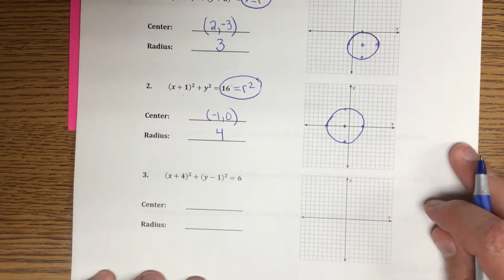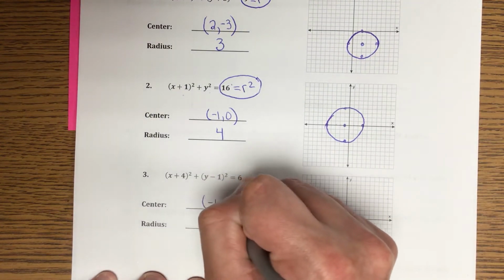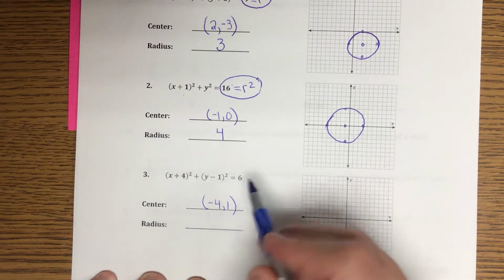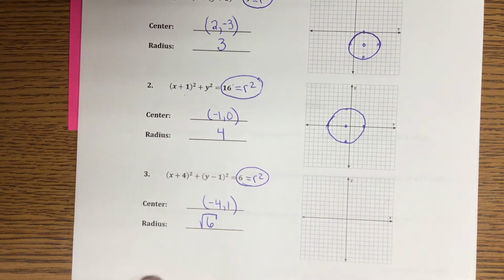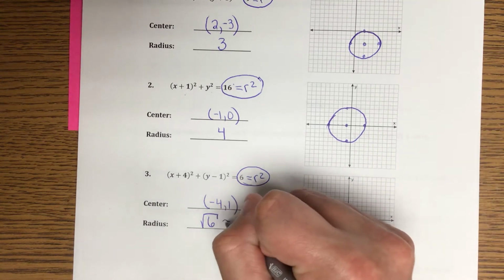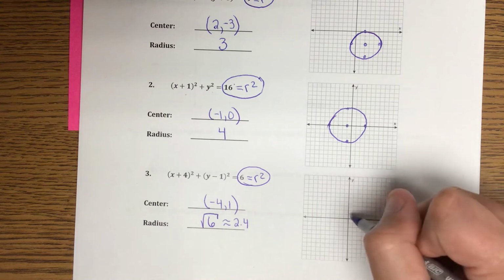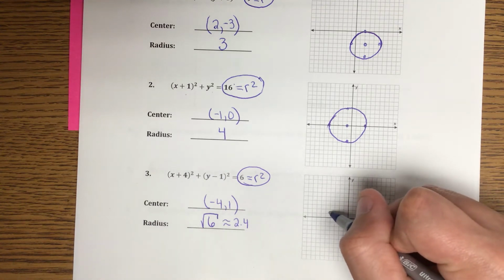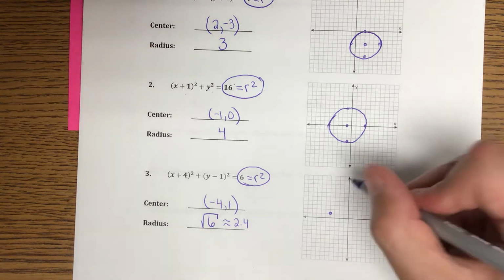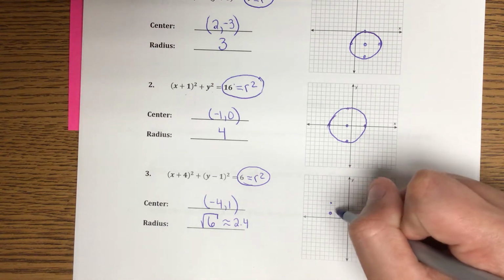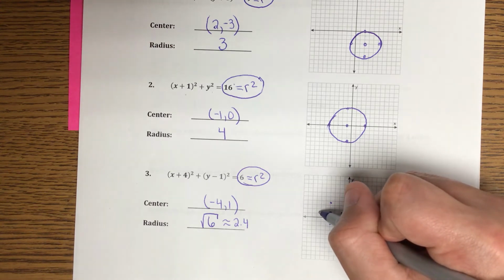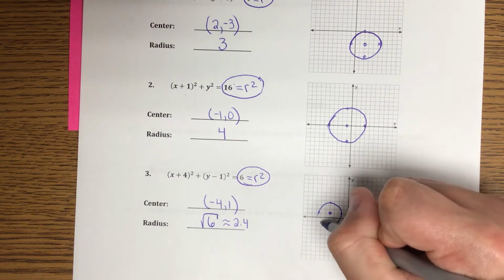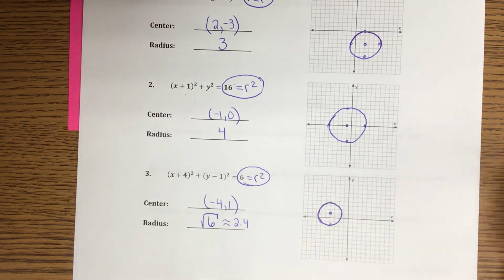Number 3, the center here should be negative 4, comma 1. The radius should be the square root of 6, and you're going to have to approximate that using a decimal to help you graph. It's around 2.4, I believe. So I've got my center, and then I just go 2.4 units, the best that I can. There we go.